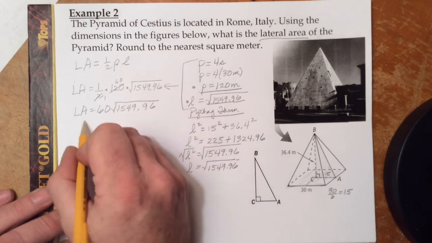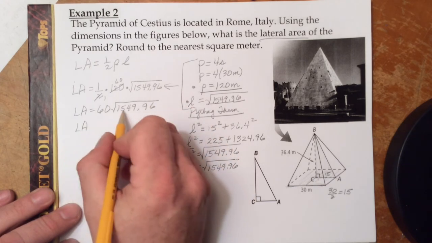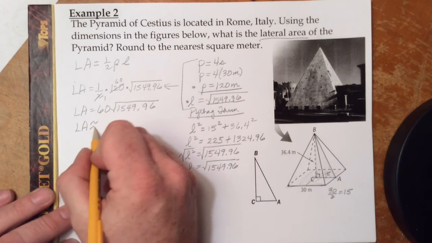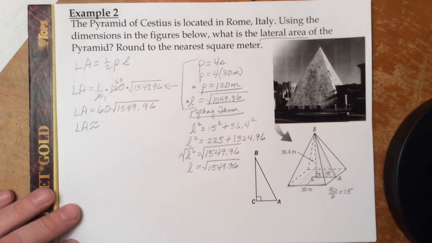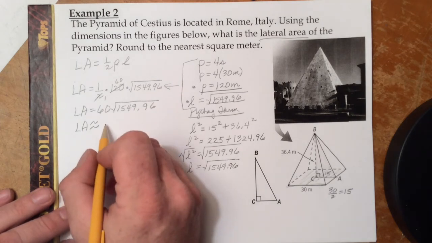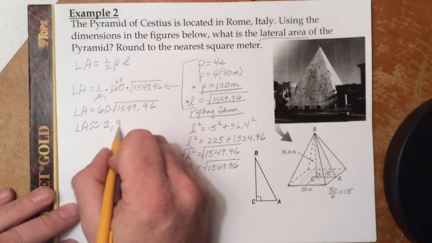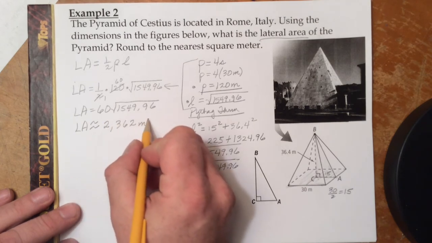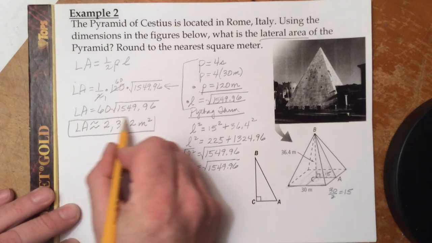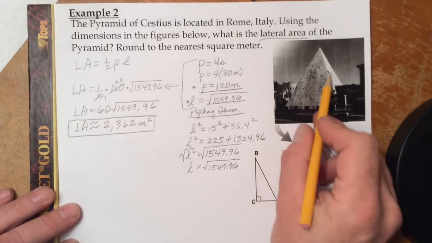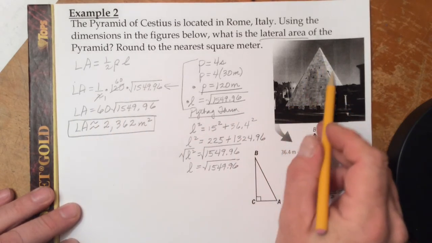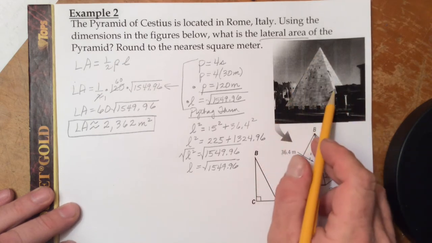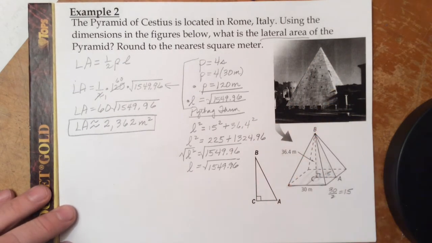1,549.96. At this point, we use our calculator since we have this irrational square root, and we put in 60 times the square root of 1549.96. Get out of the square root, press enter, and you should get about 2,362 square meters. This is how much surface area is on the outside of this pyramid of Cestius in Rome, Italy, on all 4 sides, lateral faces of the pyramid.